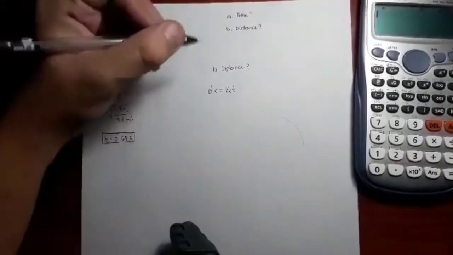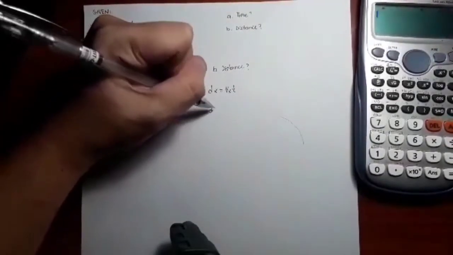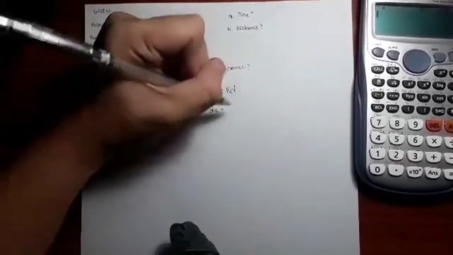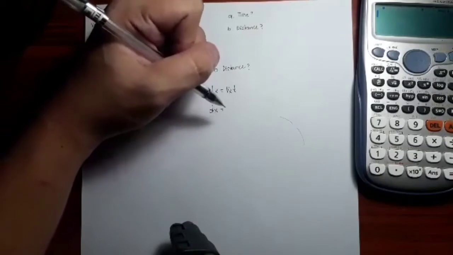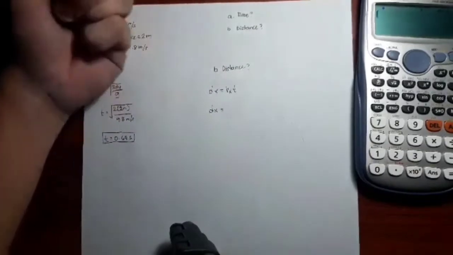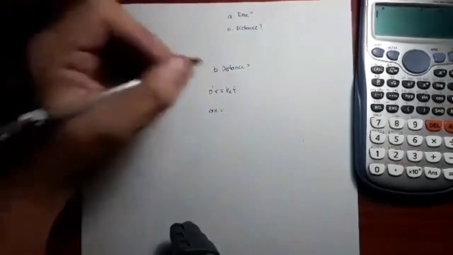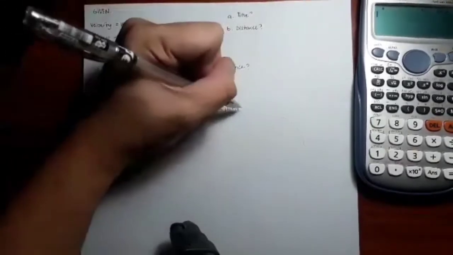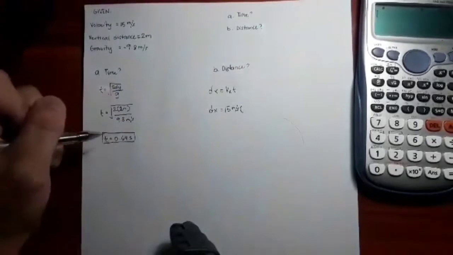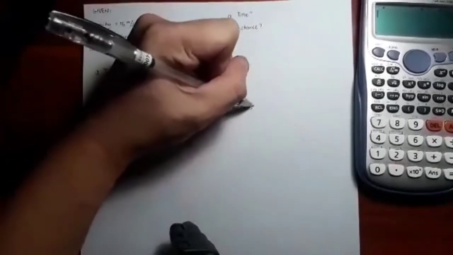Now, the horizontal component of the velocity is constant, so it would be the given velocity, 15 meters per second, multiplied by the time, 0.64 seconds.